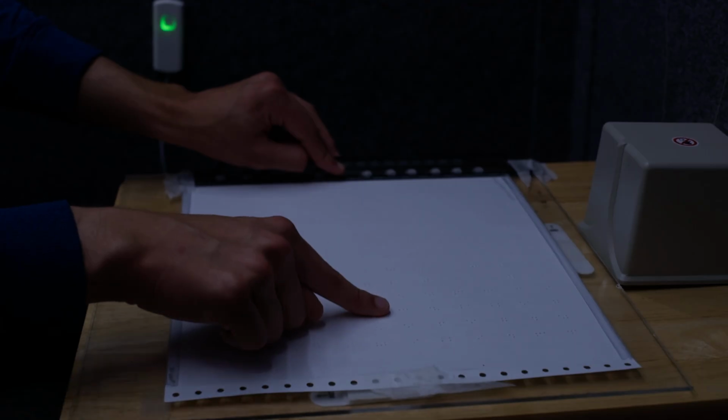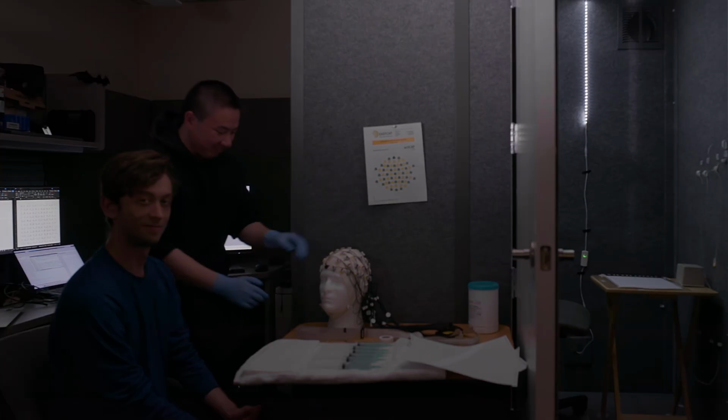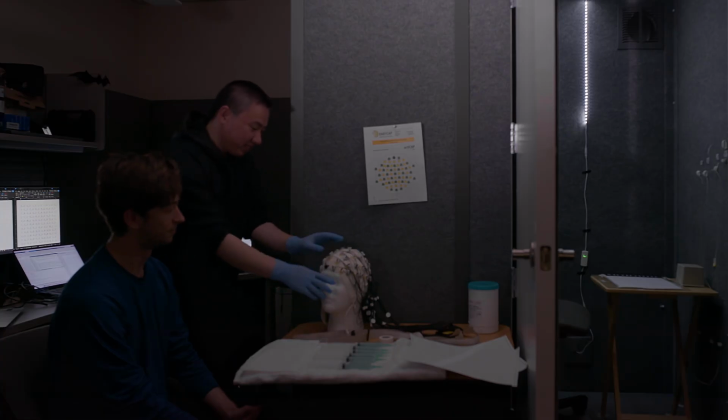It pretty much serves as the replacement for what sighted individuals do when reading text or listening to text. For blind and low vision individuals, sweeping their finger across these braille patterns is their equivalent of text. For this particular experiment, what we're trying to look at is how does the brain respond to braille?